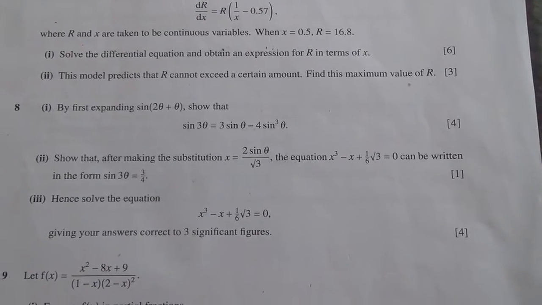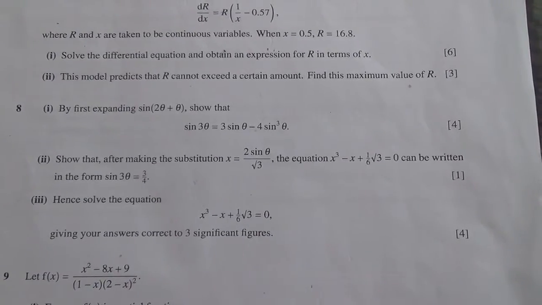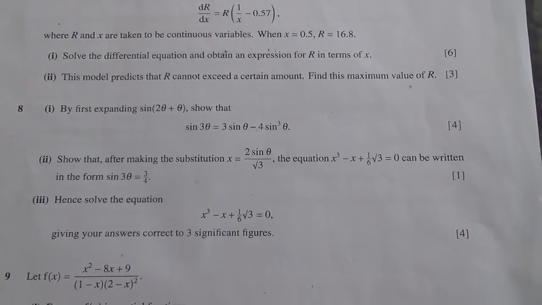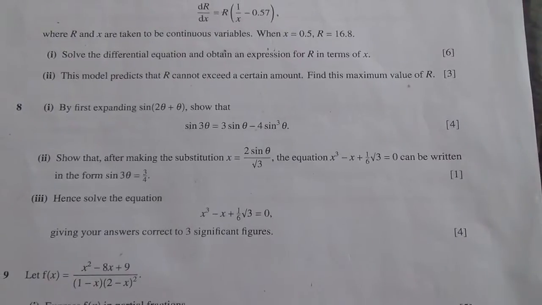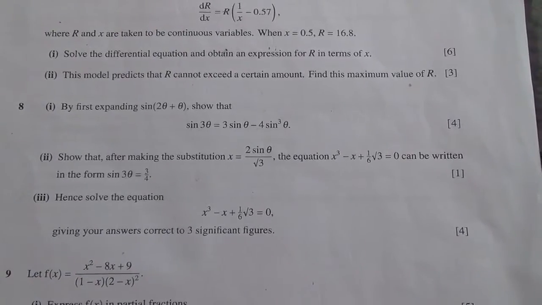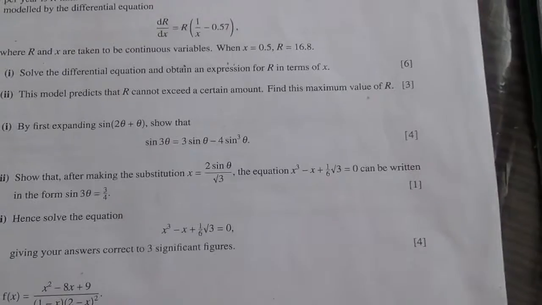Third part, hence solve the equation x cubed minus x plus 1 over 6 root 3 is equal to 0, giving your answers correct to 3 significant figures. Okay, so let's do it. Now, what do we have?